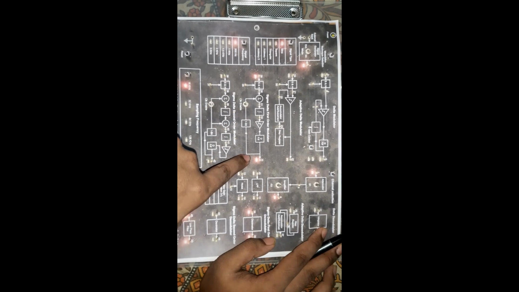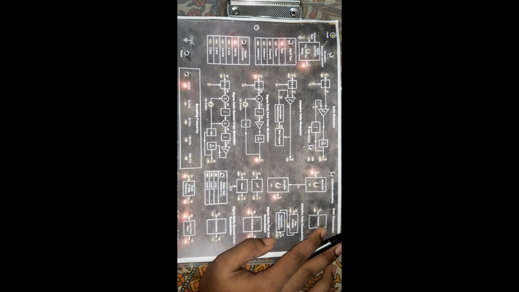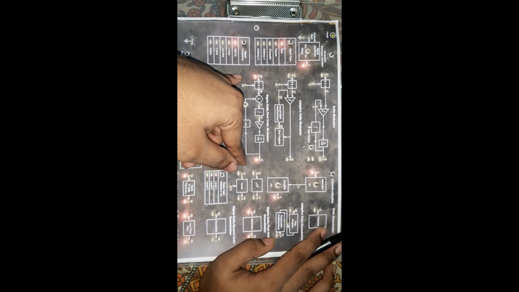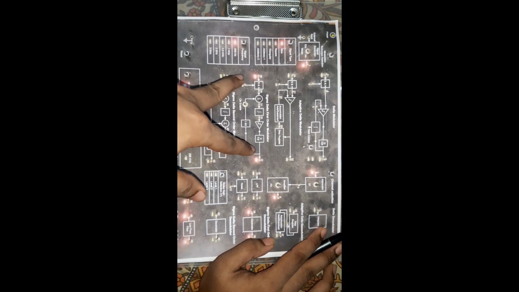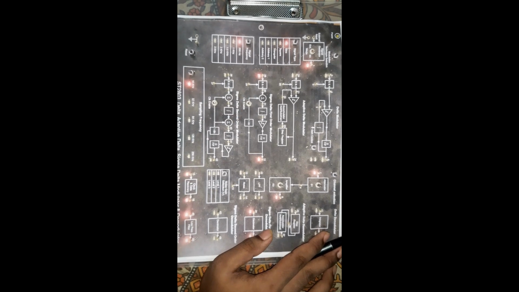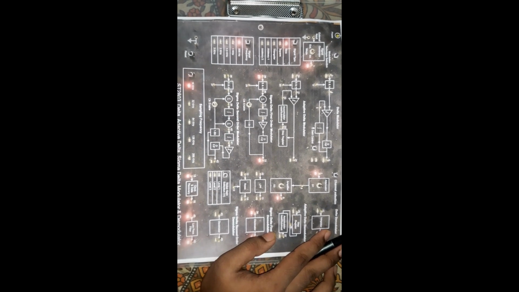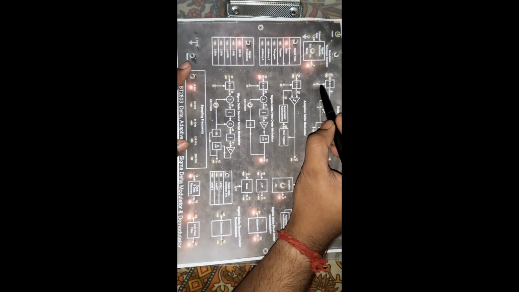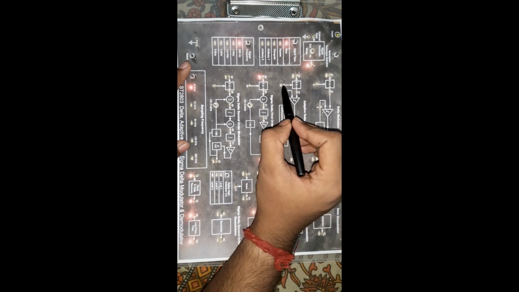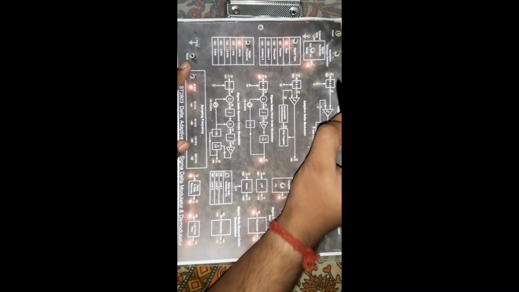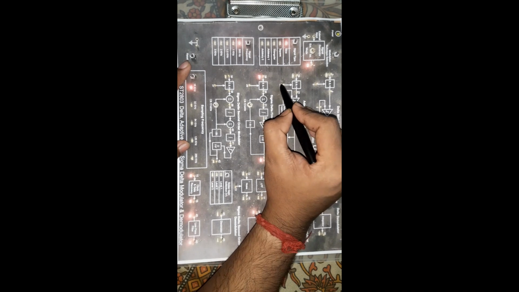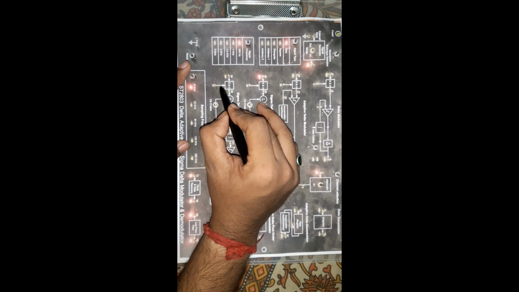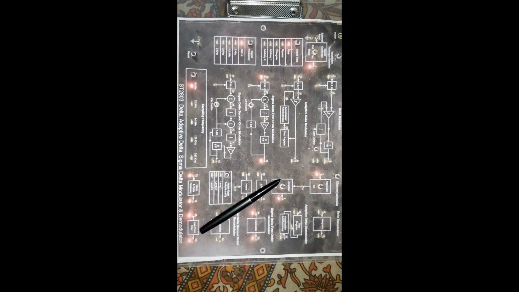Now you can see that the sigma delta first order modulation has been selected, because the input and output LED of the sigma delta first order modulation is glowing. Okay. And this block is for sampling frequency. See, at the sample and hold circuit, at point number 3, point number 20, point number 29, point number 37, we are actually feeding the sampling frequencies, the sampling signals. That means we are feeding pulses.